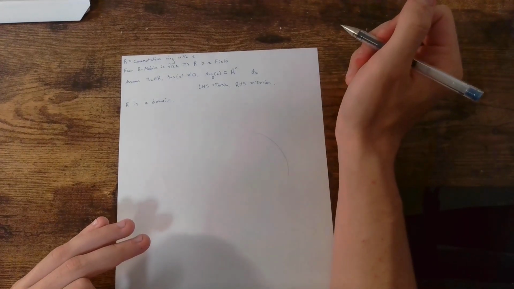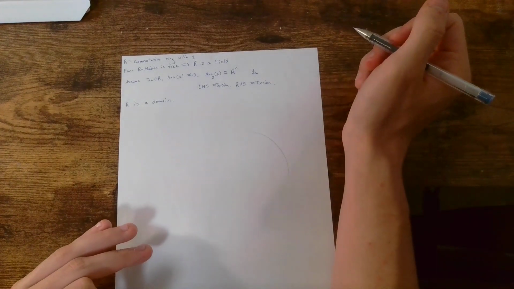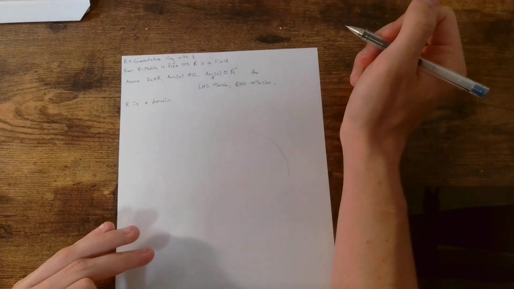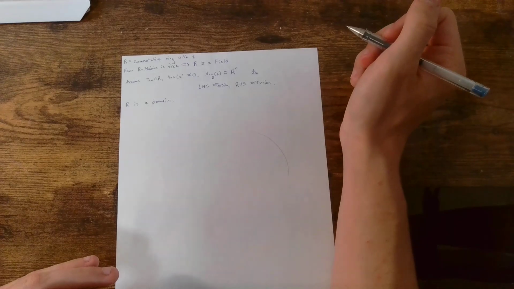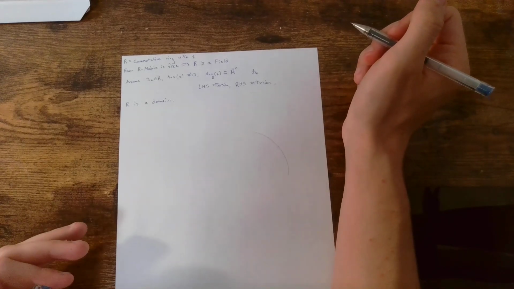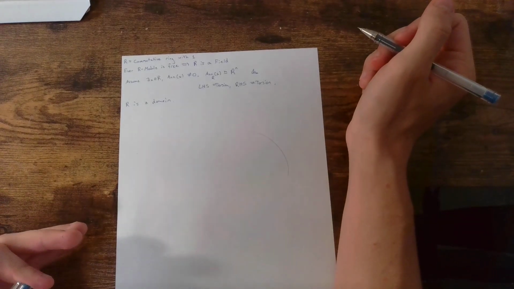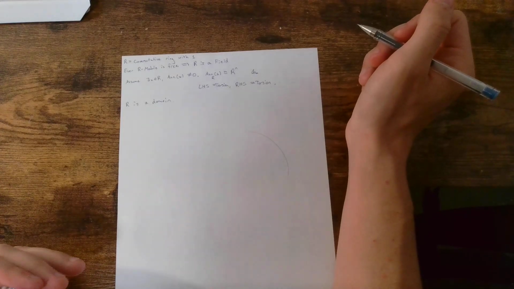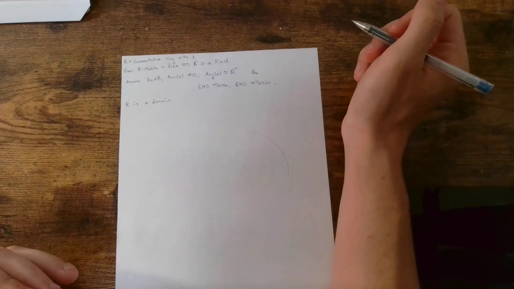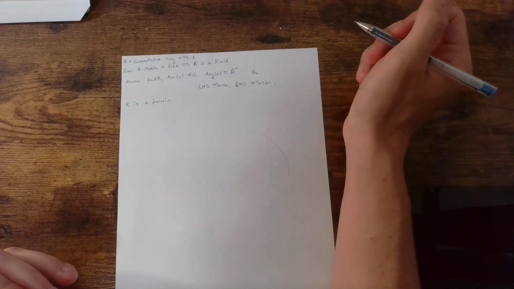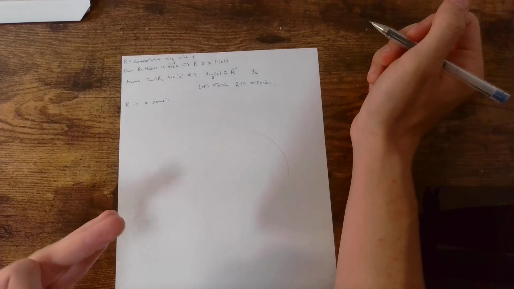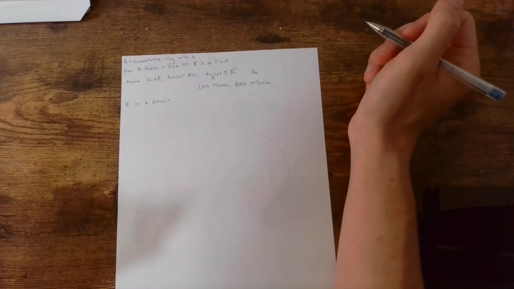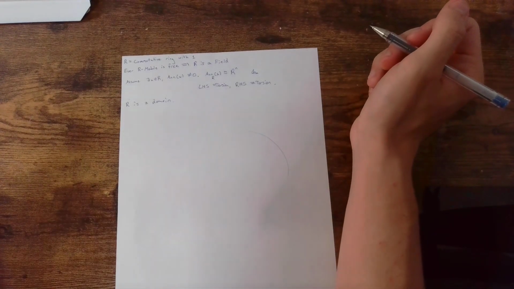Now, we actually want to show that R is a field. So how we're going to do this is we have that R is a domain, so we can use the property that if we multiply two things together that are non-zero, then we're going to get something non-zero. Now, we know that a commutative ring with one is a field if all of its ideals are trivial, so it only has one ideal being the zero ideal.